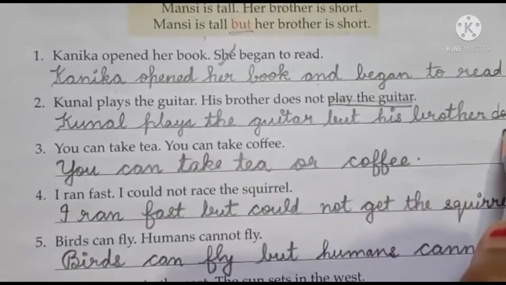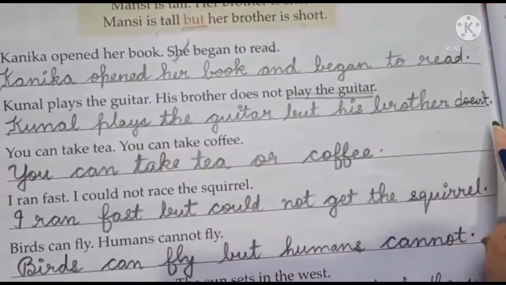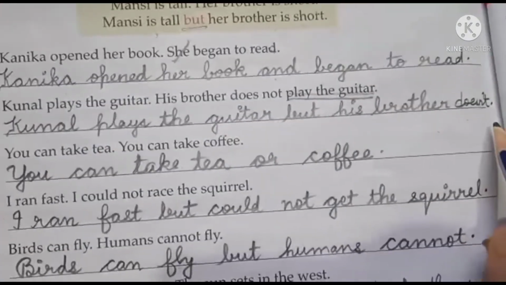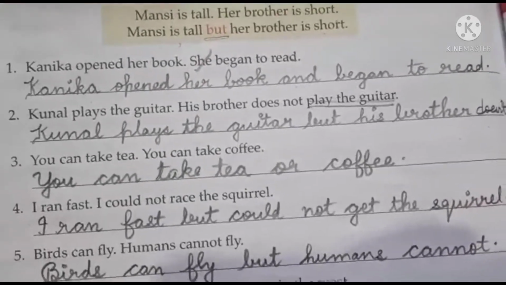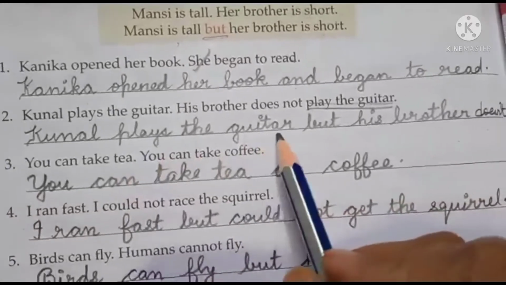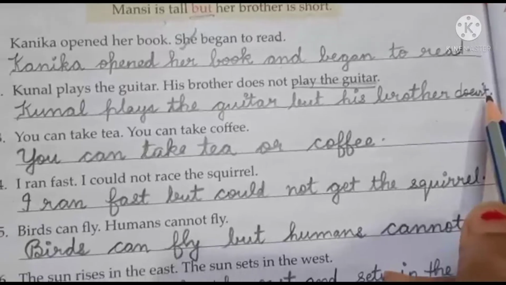We will not write any word two times children. Kunal plays the guitar but his brother does not play the guitar. Play the guitar, we don't write two times. Instead we write once, Kunal plays the guitar but his brother doesn't. This makes the sentence clear.